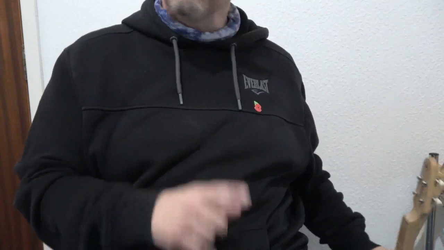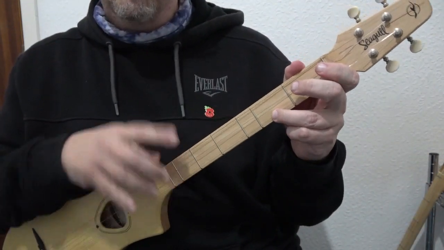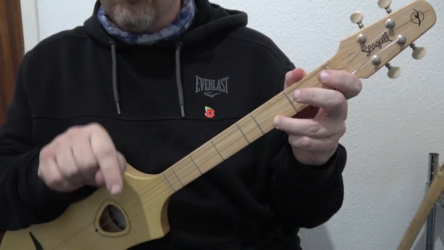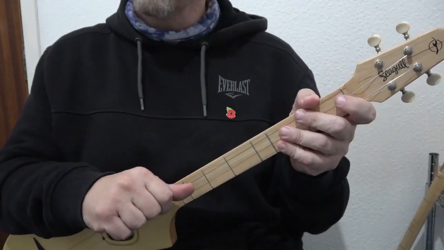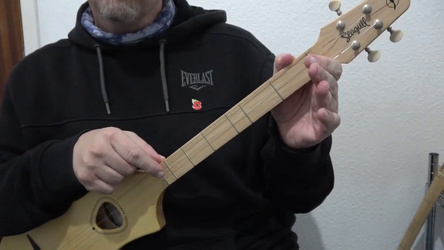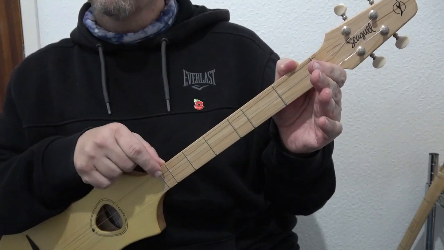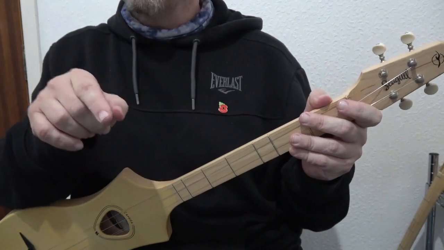If I was to pick up my G one, this is now G, D, G. G is the string nearest your chin, G is the string nearest the floor, and D in the middle. So G, the 5th note in the scale of G is D. So it's root, 5th, root. Like that one is root, 5th, root.